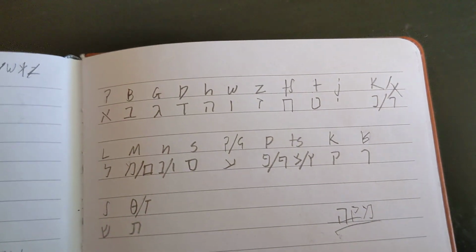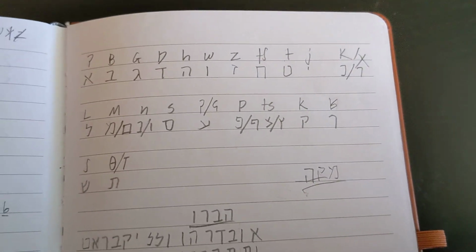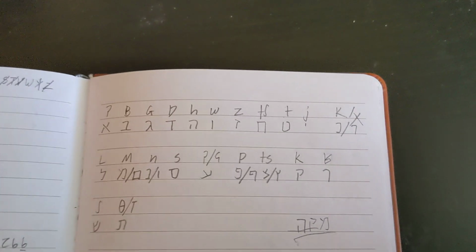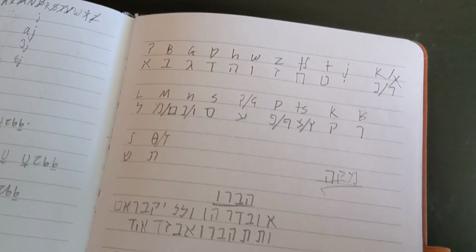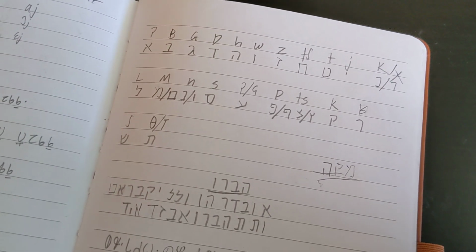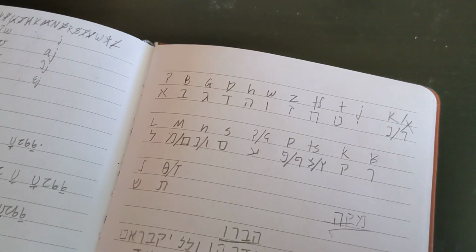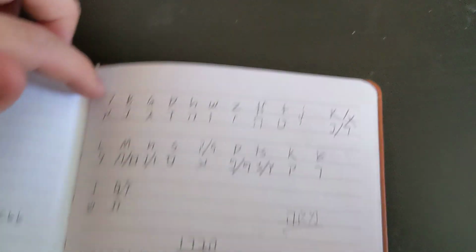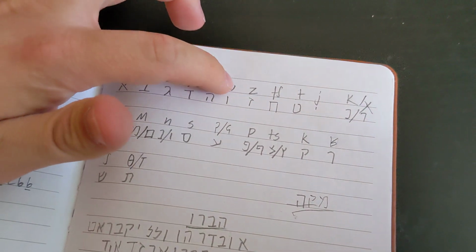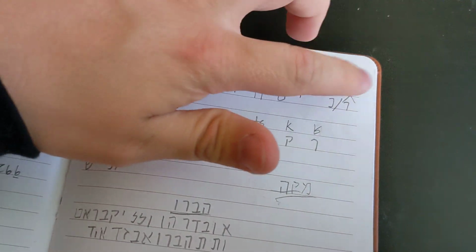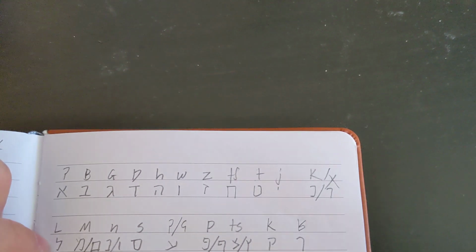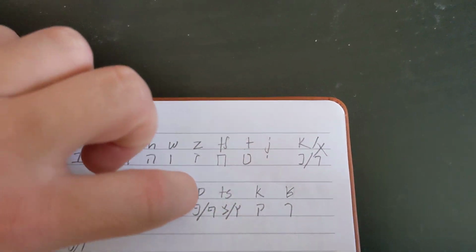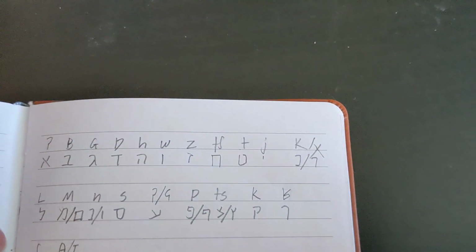But I've messed around with it, and it's kind of interesting just how little you really need in order to make a functional script. There's only 1, 2, 3, 4, 5, 6, 7, 8, 9, 10, 11, 22, wait, 12, 13, 14, 15, 16, 17, 18, 19, 20.